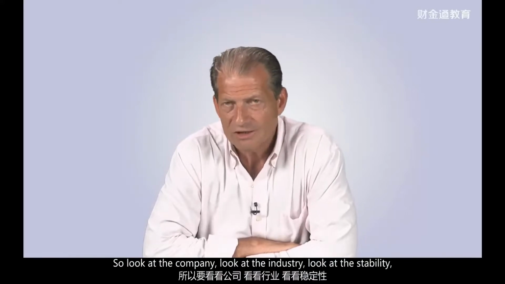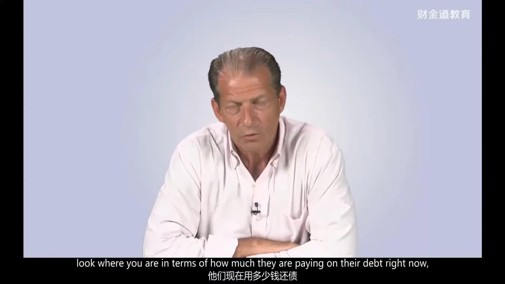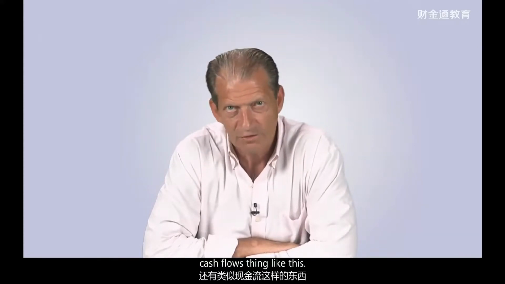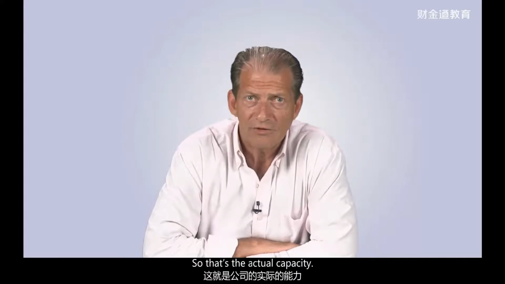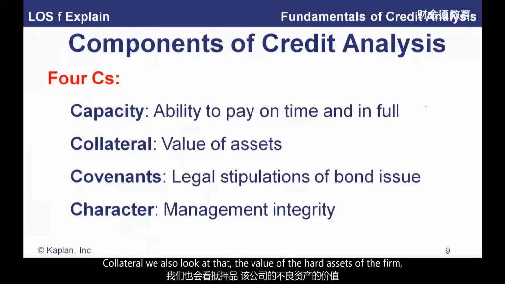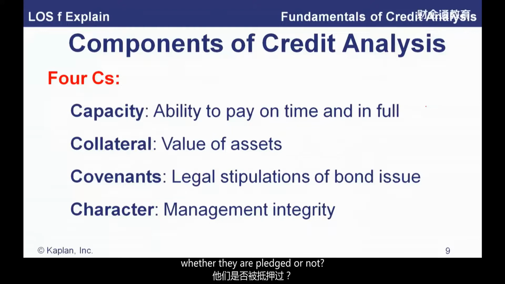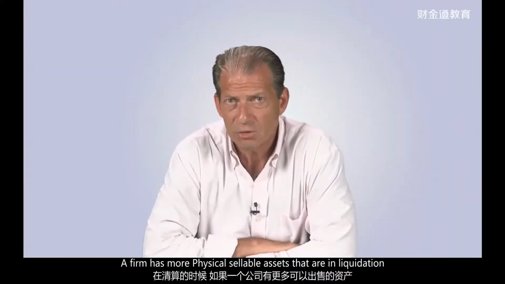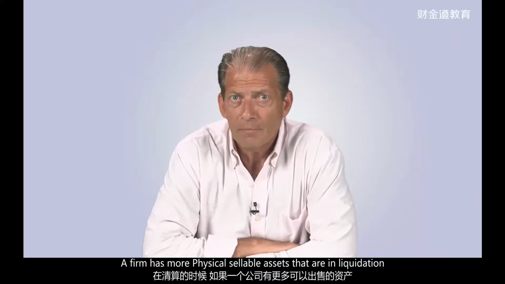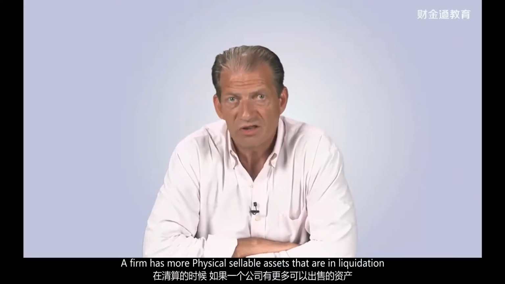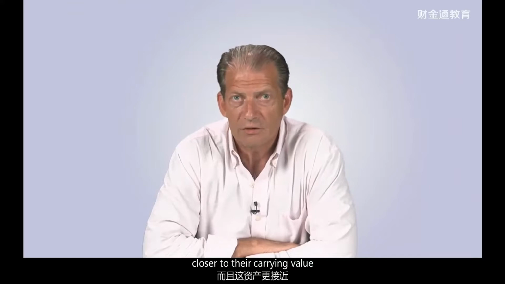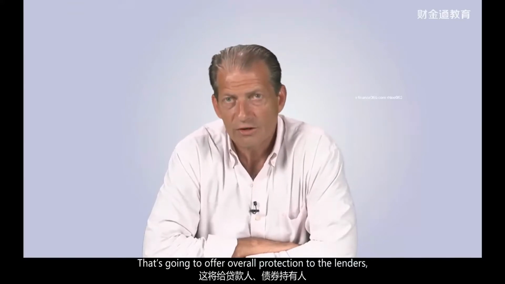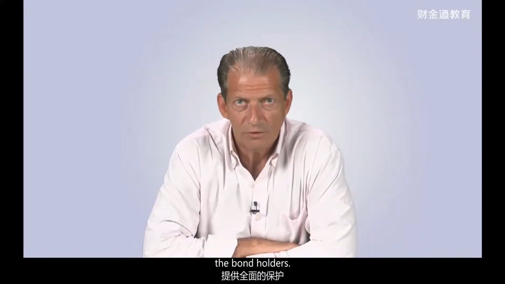So look at the company, look at the industry, look at the stability, look where you are in terms of how much they are paying on their debt right now compared to their cash flows, things like this. So that's the actual capacity. Collateral, well, we also look at that, the value of the hard assets of the firm, whether they're pledged or not. A firm that has more physical, saleable assets that in liquidation are closer to their carrying values on the balance sheet, well, that's going to offer overall more credit protection to the lenders, the bondholders.